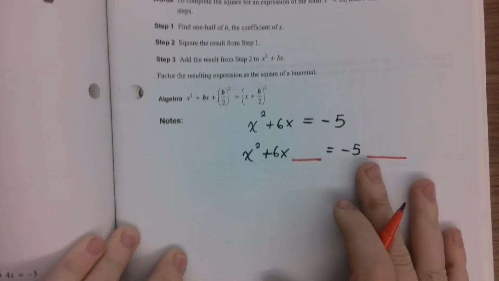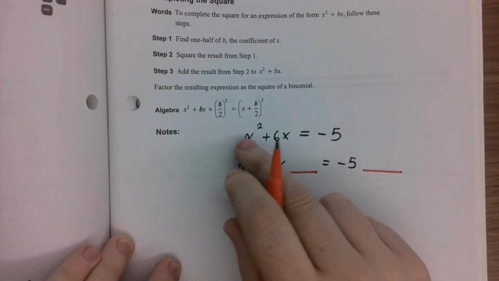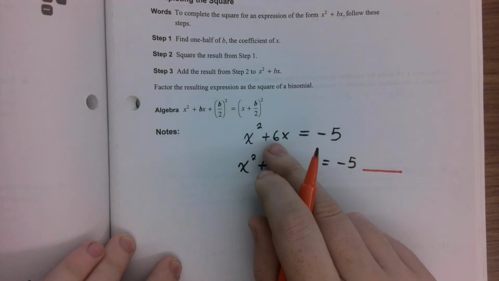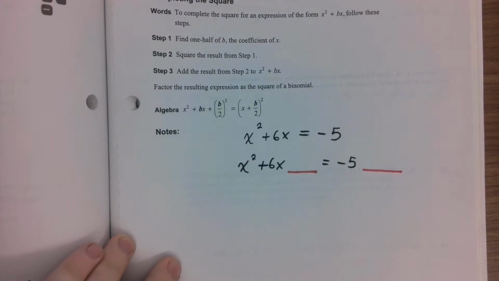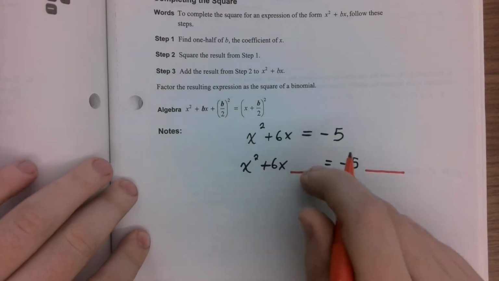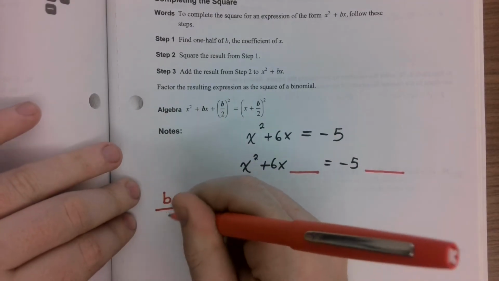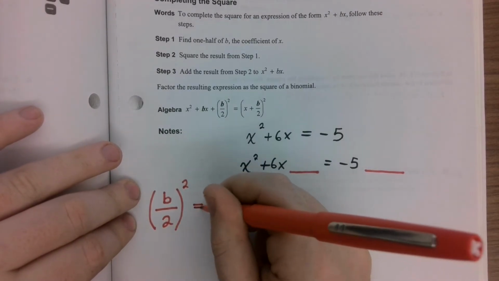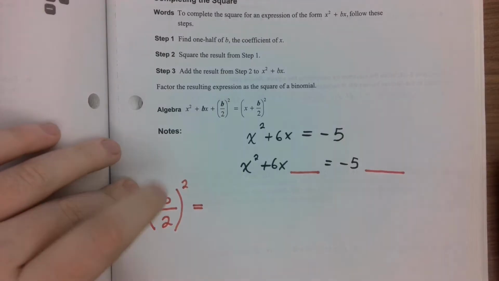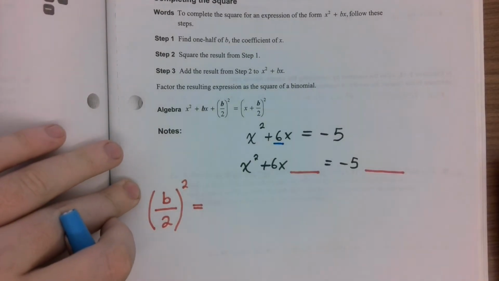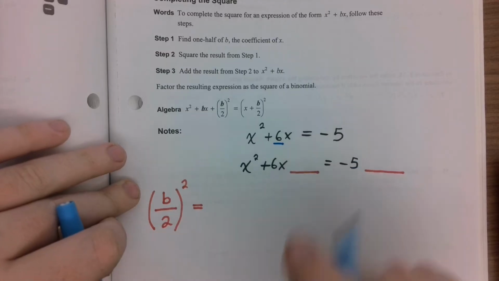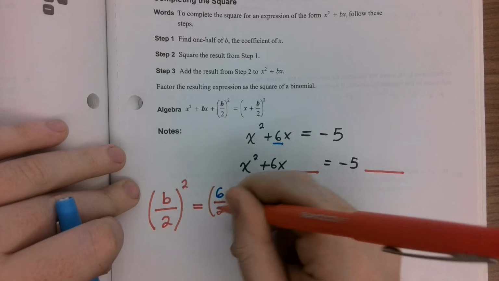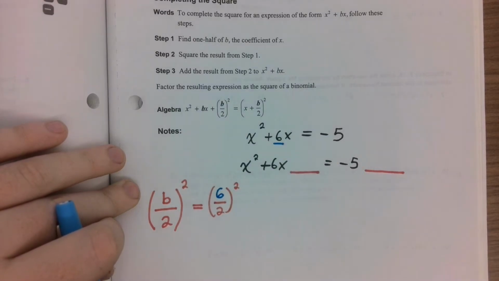To complete the square, when you have a binomial like this, you first want to take your b value and halve it. The formula to find this magic number is b over 2 squared. So in this problem, what was our b value? Well, our b value is 6, right? So to find this missing number, we're first going to take 6 and divide it by 2. Then, when all is said and done, we're going to square it.